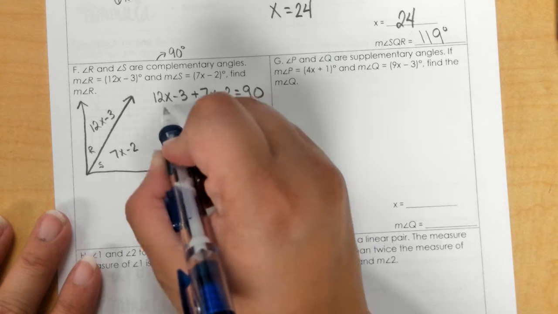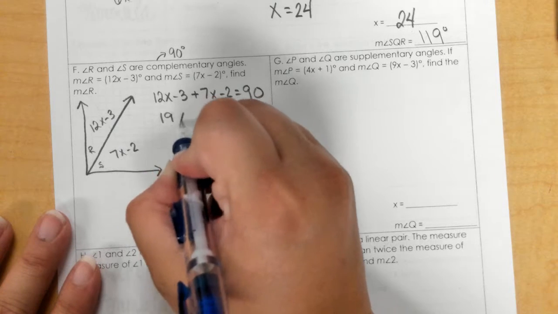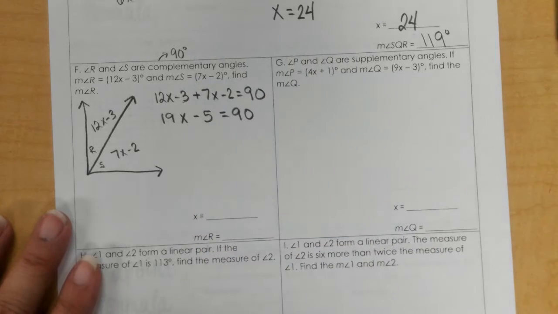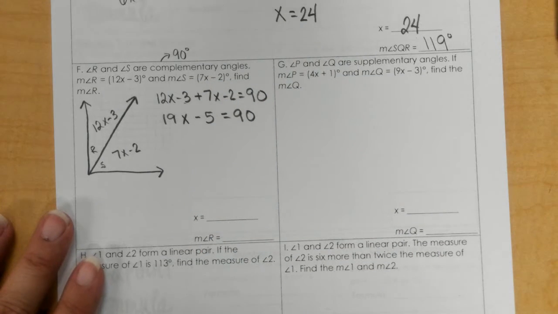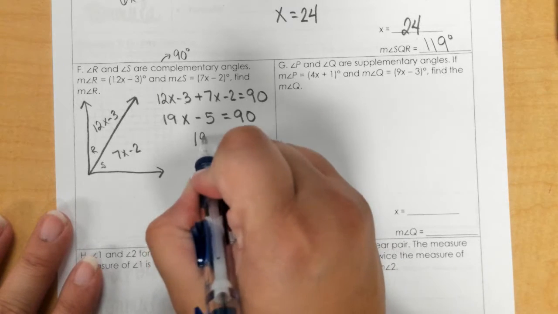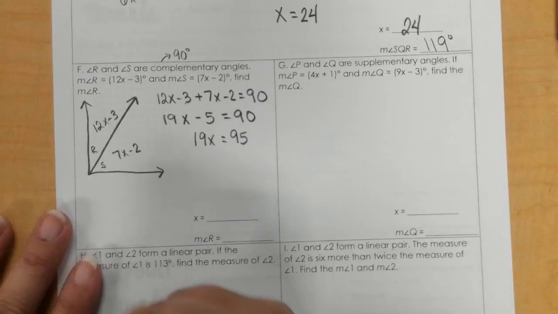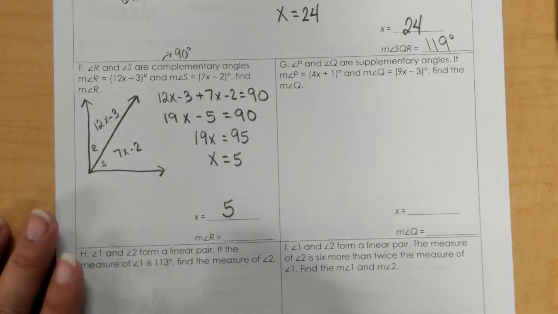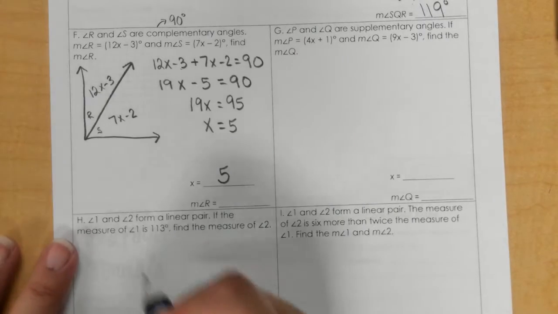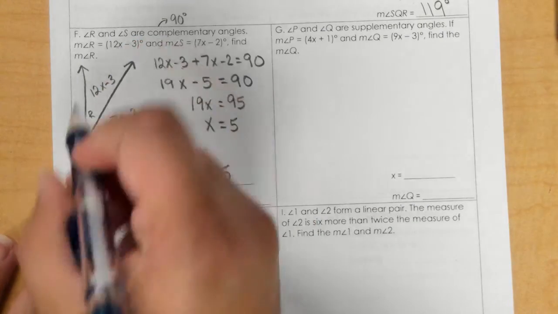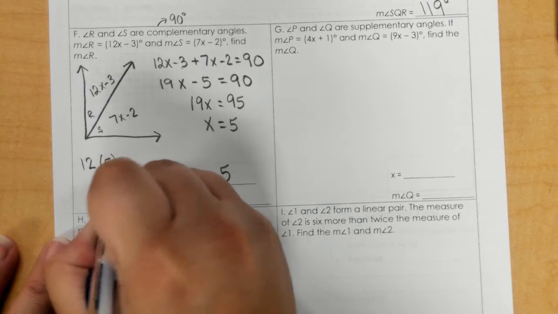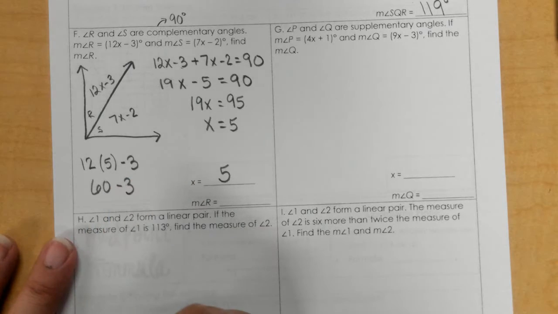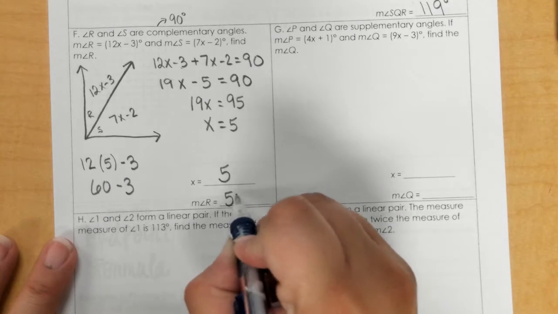So that would be 12 plus 7, so 19x. Negative 3 minus 2 is negative 5, equals 90. Then I would add 5 over and get 19x equals 95. If I divide by 19, I get x is 5. It does say that we need to find angle R as well, so I'm going to plug 5 back into R here. So 12 times 5 minus 3 gives me 60 minus 3, and that would be 57 degrees.